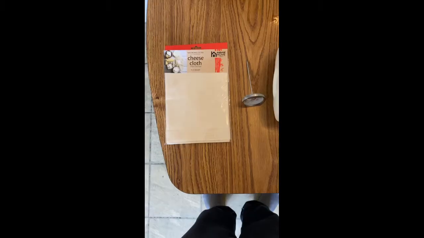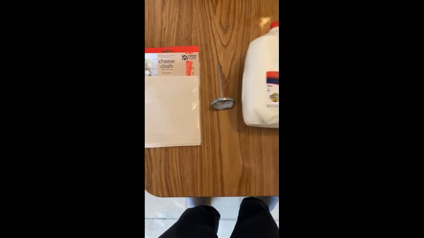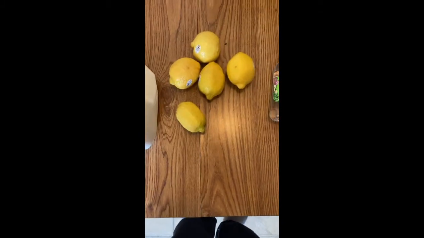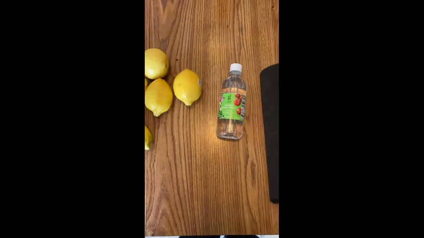Simply put, to make cheese, you need to heat and lower the pH of milk so that its casein protein will precipitate out of solution and coagulate to form cheese. The ingredients we're going to be using are cheesecloth, a thermometer, whole milk, lemons, and distilled vinegar.